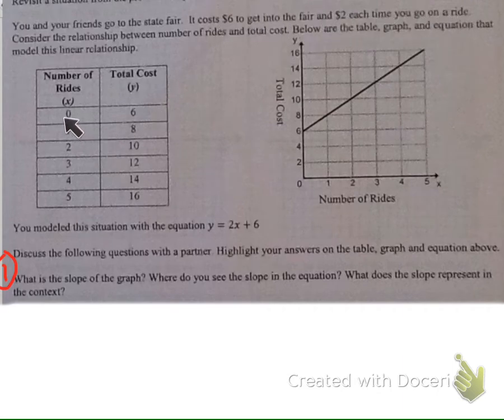Now they show that on the graph, so right here, your number of rides. So before you ride any rides, you have to pay $6. Now at one ride, they're adding $2 each time. And I see that on the graph. At one ride, I'm going up from $6 to $8 because I pay $6 to get in, and I go up $2 for one ride. And then same with my equation. Y equals $2 per ride plus $6 to get in.